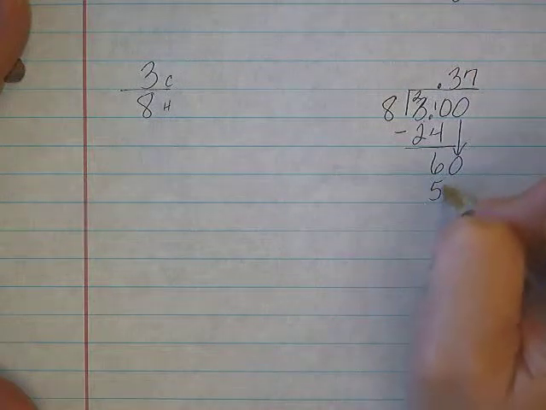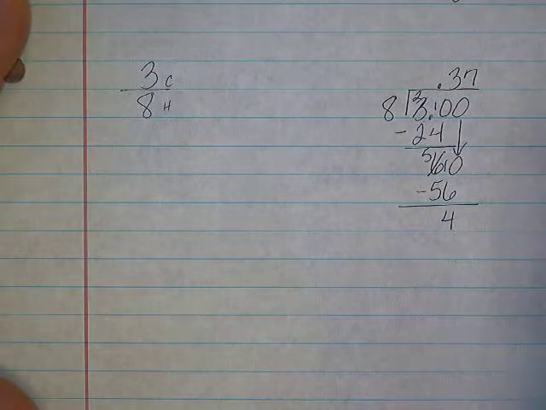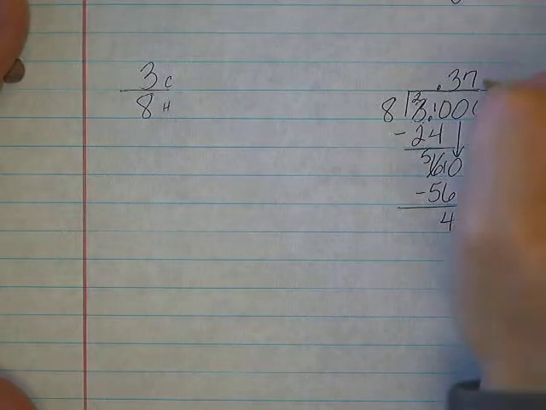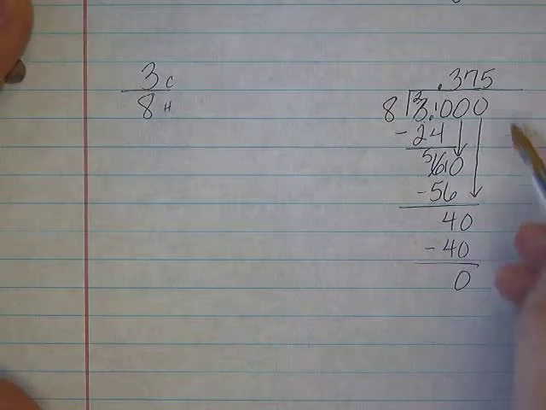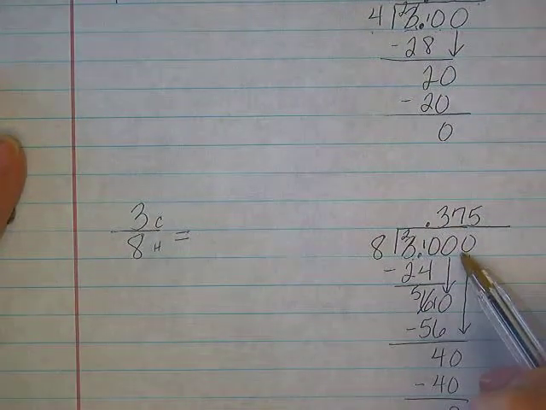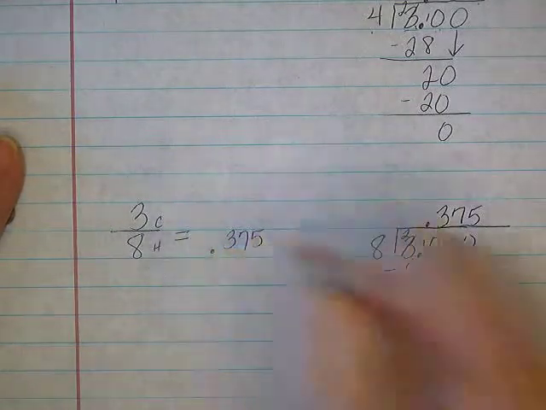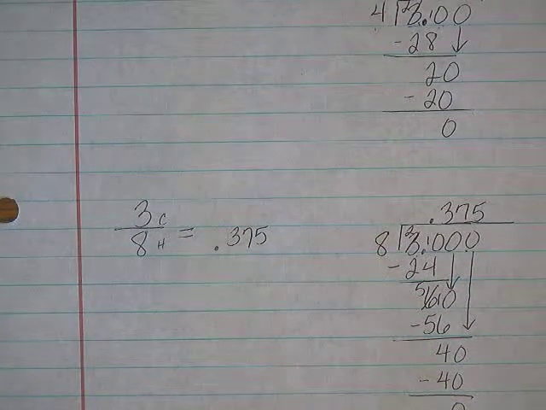We have 6 left. Bring down a 0. 8 goes into 60 7 times because 8 times 7 is 56. When we subtract, we see that we have 4 remaining. We're going to go again, add another 0, bring it down. 8 goes into 40 5 times because 8 times 5 is 40. We're going to have nothing left. So we have just determined that 3/8, when we use the horse and cowboy method of dividing, has a decimal equivalent of 0.375 or 375 thousandths.